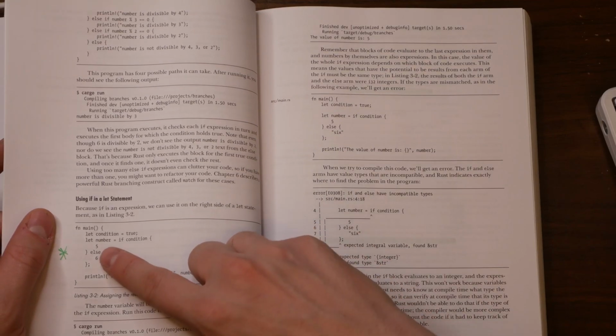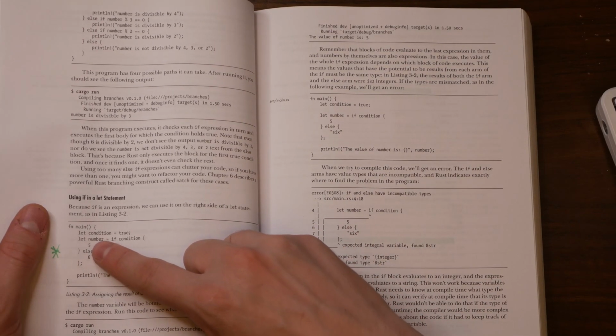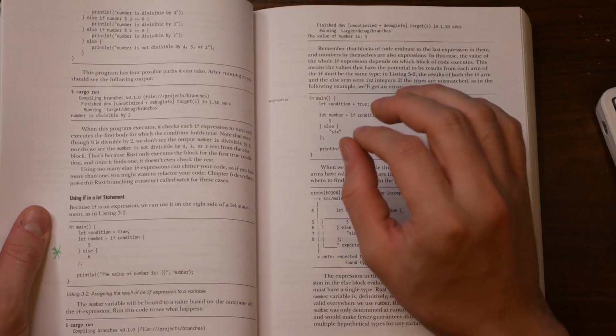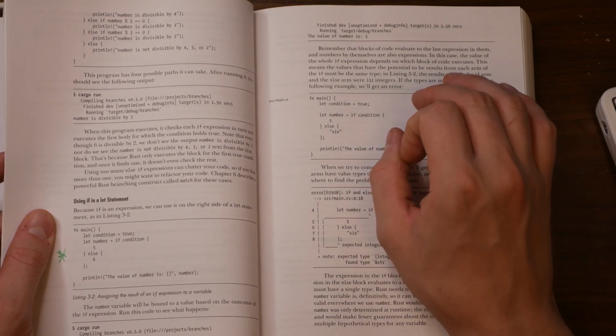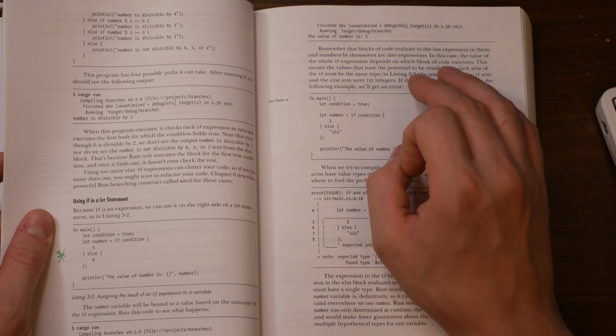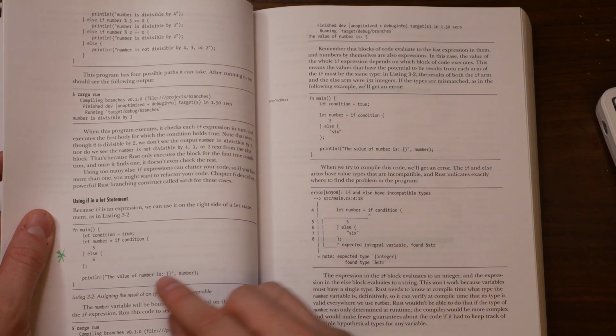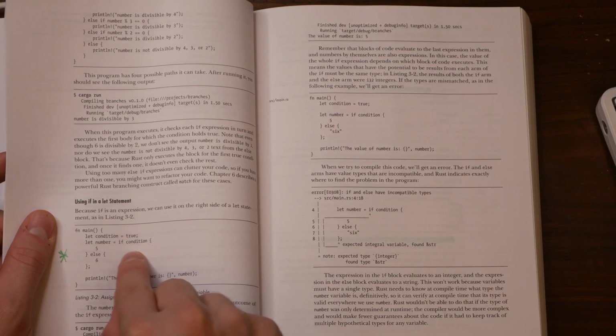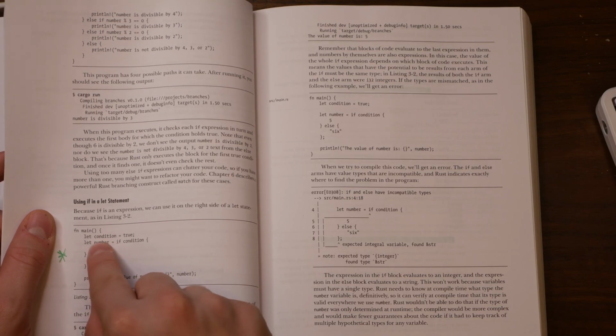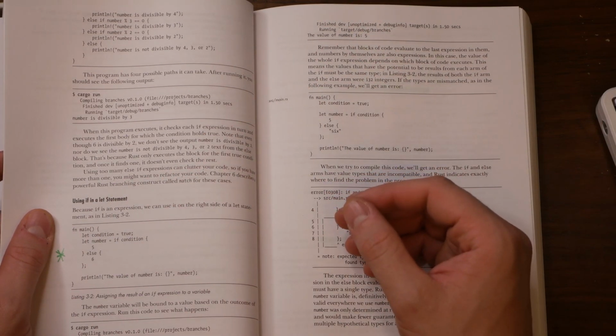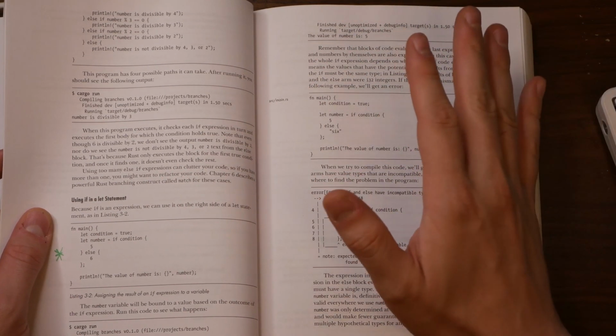And what's subtle here is that we have this 5 and this 6, and they don't have semicolons after them, meaning that they're not statements, they're expressions. We're returning that value 5 to this little squiggly, and then therefore putting it into the value of number. That seems a little bit weird.